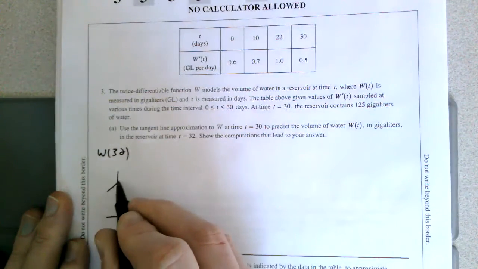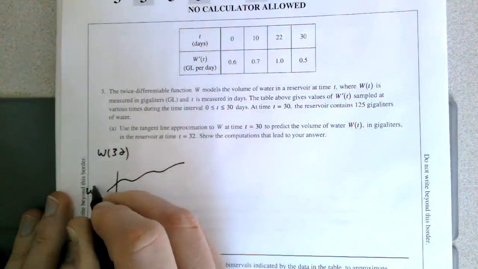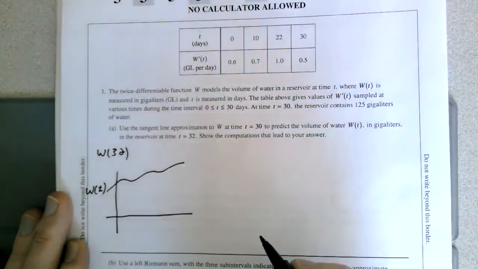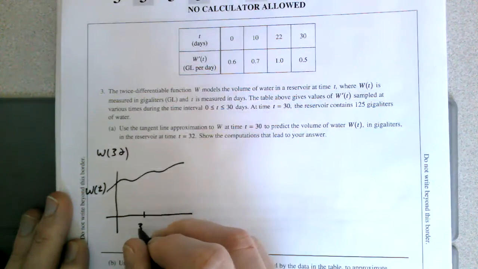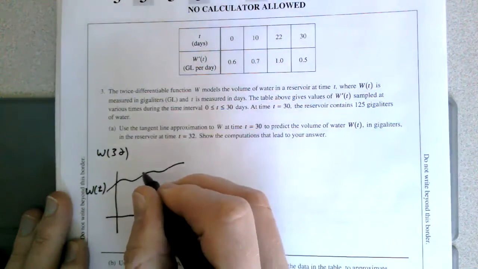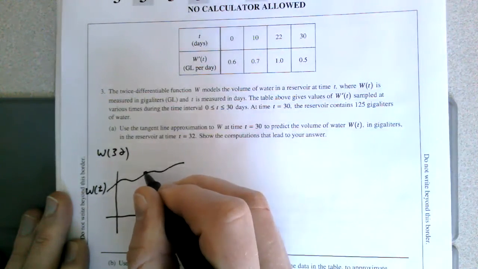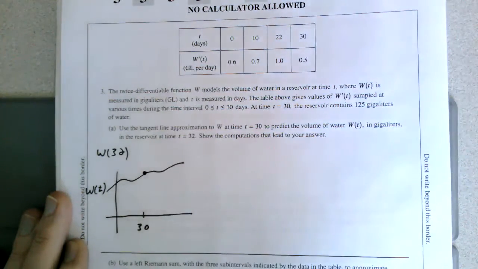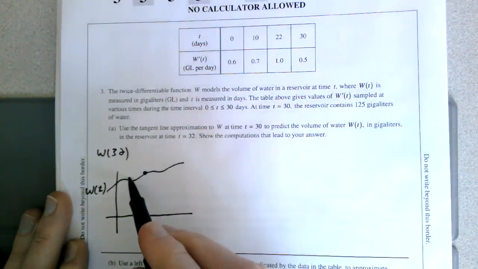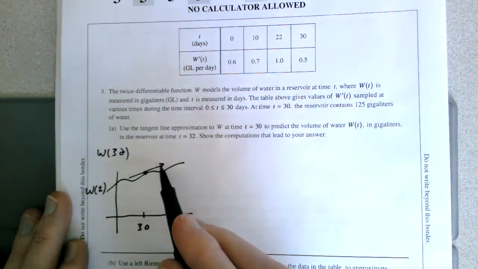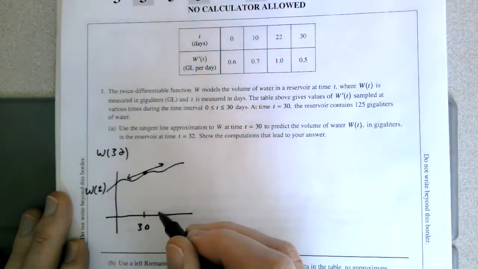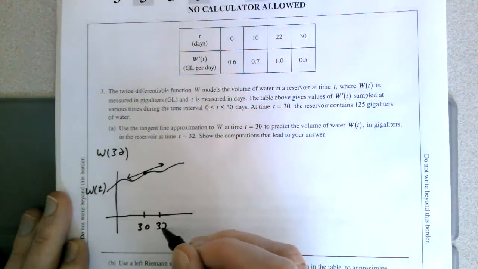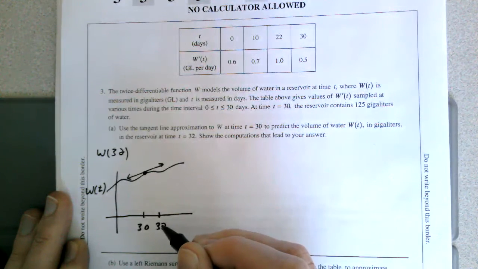We don't know what the function W looks like, right? We don't have a formula. We don't know what it looks like. But here's what we can do. At 30, let's say that 30 is right here. If we can find the tangent line at 30, which is what they're telling us to do, then we can use that tangent line to predict the value of W at the nearby time 32.